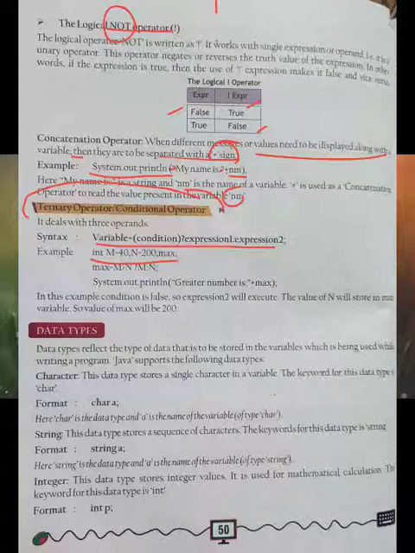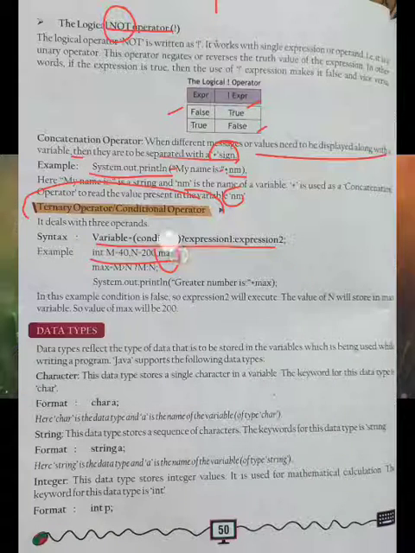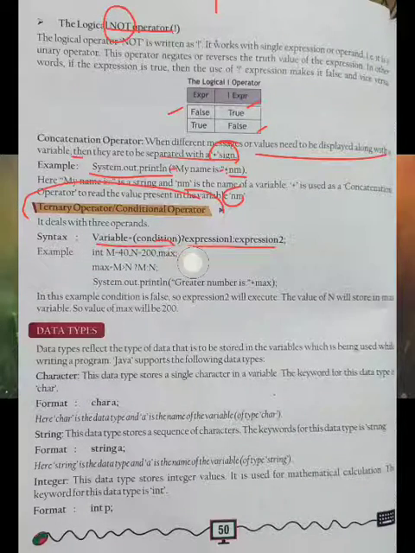Int m, the value m is a variable whose value has been assigned 40. Data type will be integer. n is equal to 200, and we have to find max. It means max is a variable and we have to search for the maximum value here. Max is equal to m greater than n.